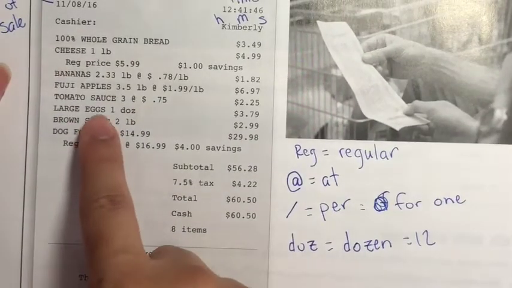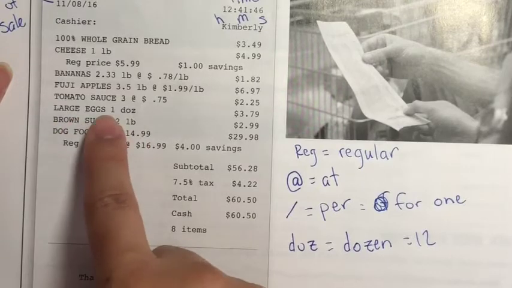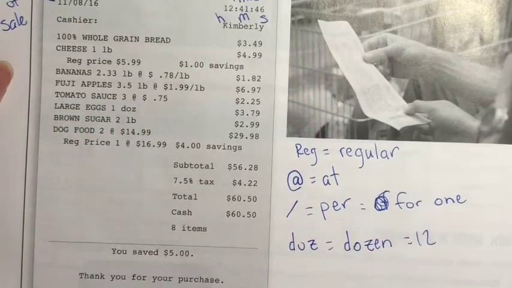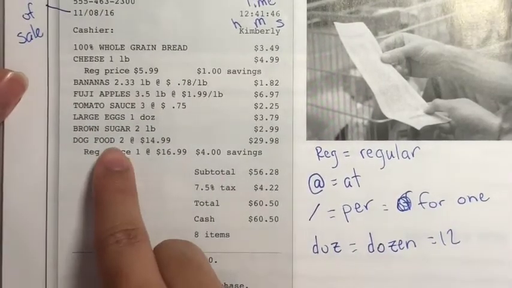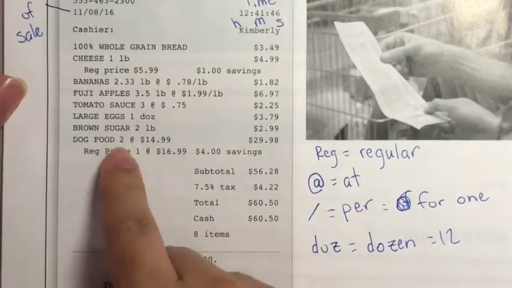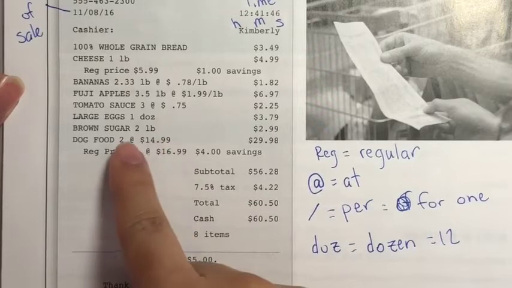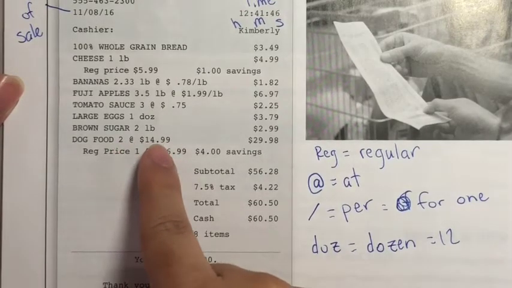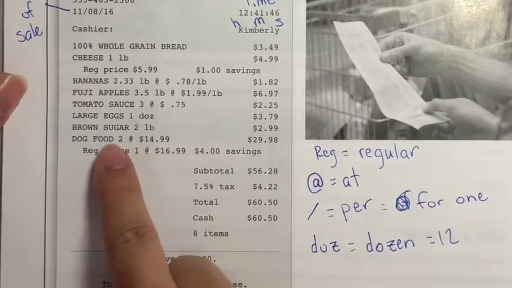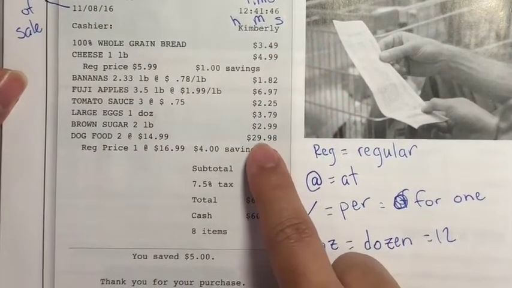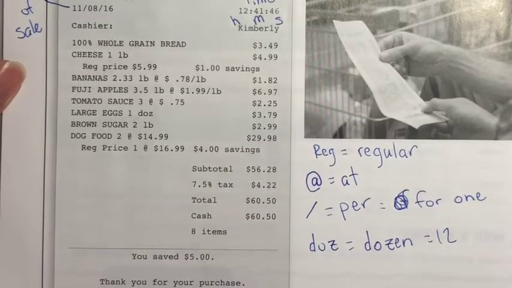So, large eggs, 1 dozen is 12 large eggs. Dog food, 2. So we buy 2 bags of dog food at $14.99. 1 bag of dog food is $14.99. So 2 bags of dog food is $29.98.